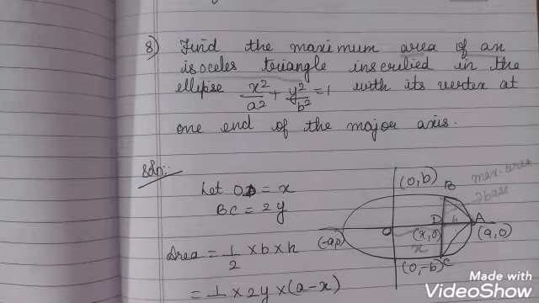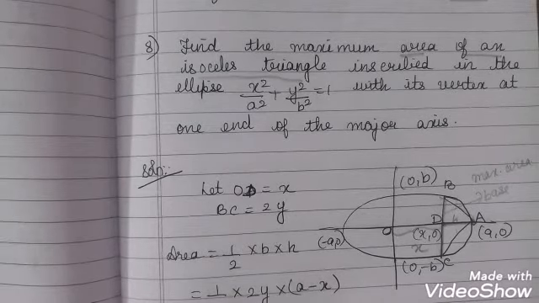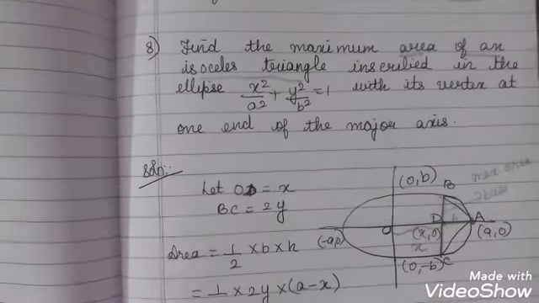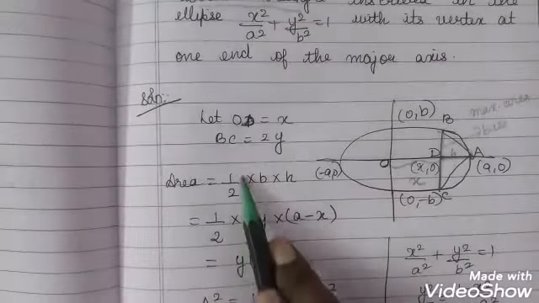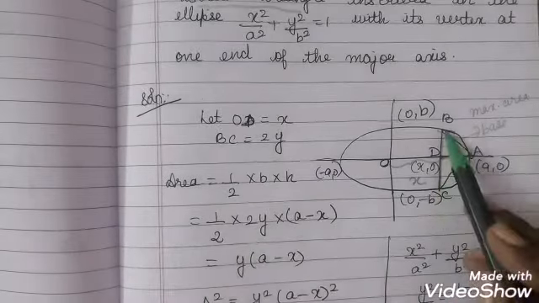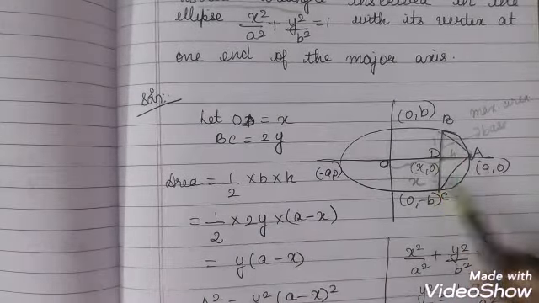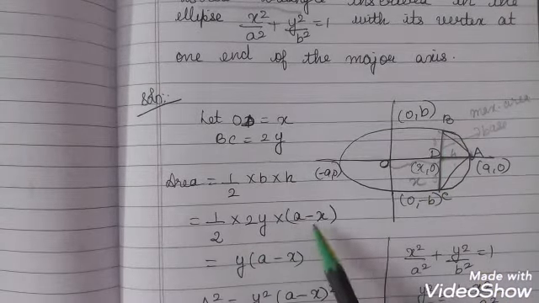Why am I taking the base and height? Because you know what the area of the triangle is equal to? Half into base into height. Because in the question they have asked us the maximum area of an isosceles triangle. Got it? So here I have written it as half into base into height. So it's half into, your base is nothing but equal to 2y. If you see here, this will be y and this will be y, y plus y, that's nothing but 2y, into a minus x.